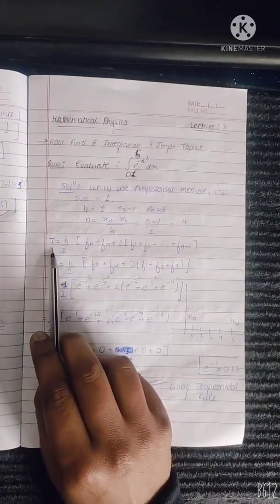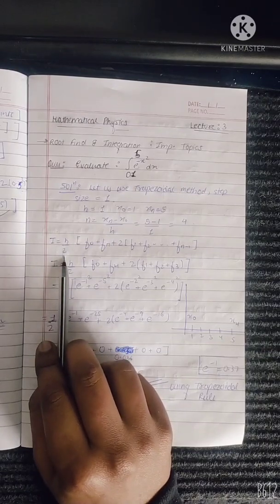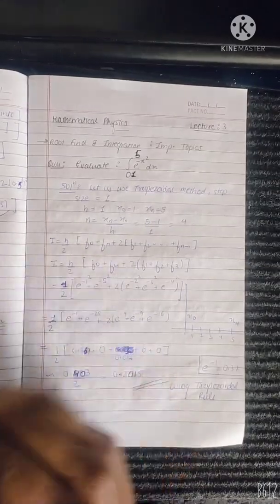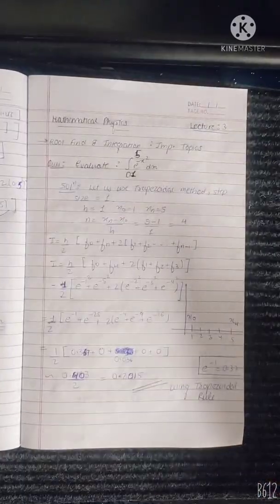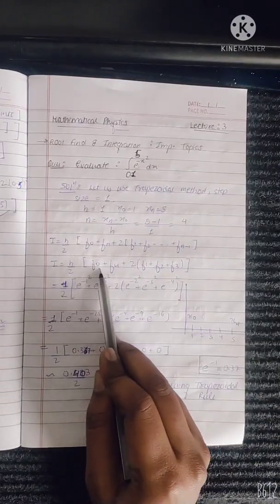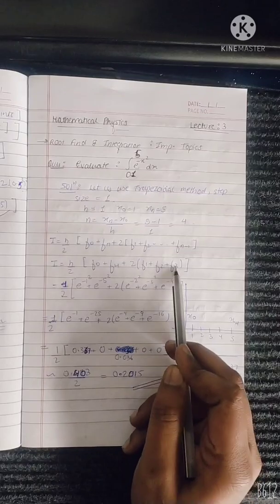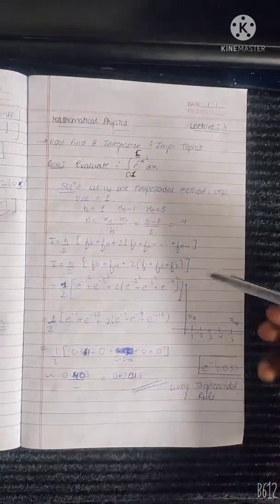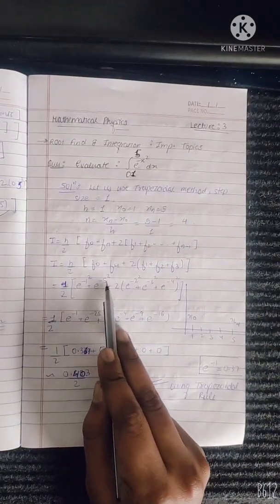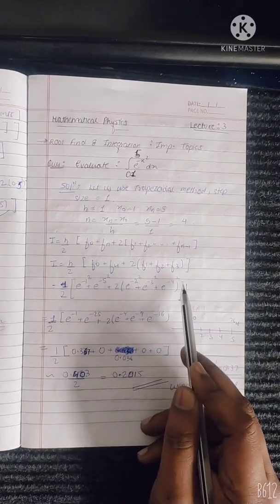Now, as per the formula that we all know for the trapezoidal method, I is equal to h by 2 into f0 plus fn plus 2 into f1 plus f2, that is all in between f0 and fn. So here, I is equal to h by 2 into f0 plus f4, that is first and last, plus 2 into f1 plus f2 plus f3, as all three of them are in between. On putting in the values: e raised to power minus 1 square plus e raised to power minus 5 square plus 2 into e raised to power minus 2 square, minus 3 square, minus 4 square.